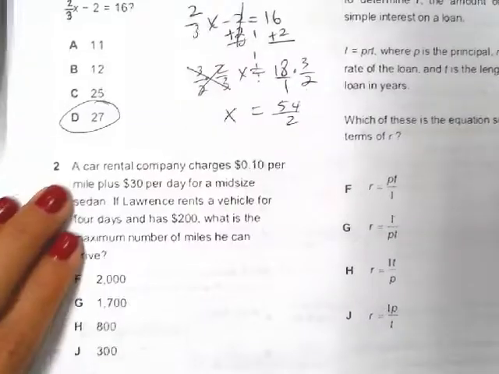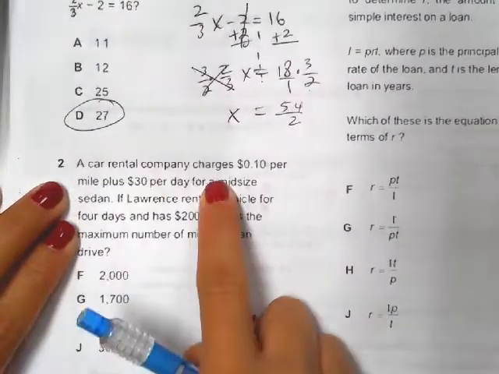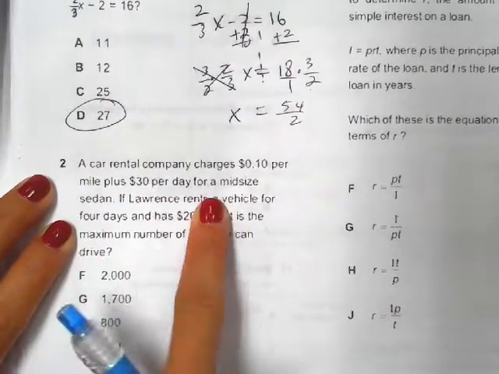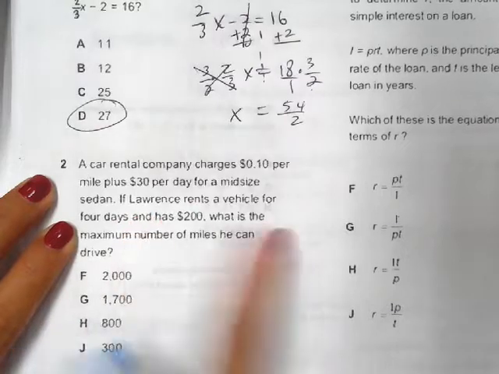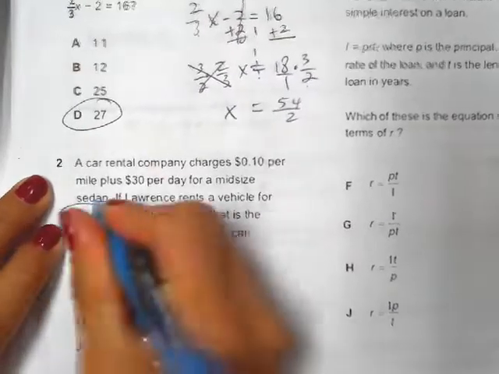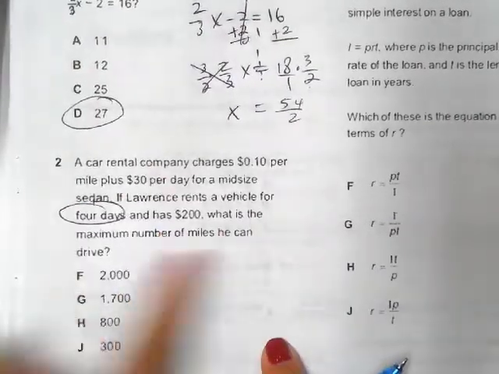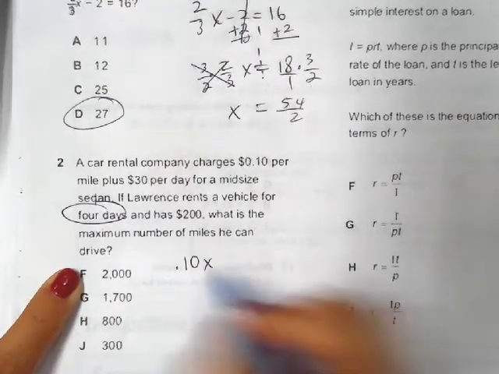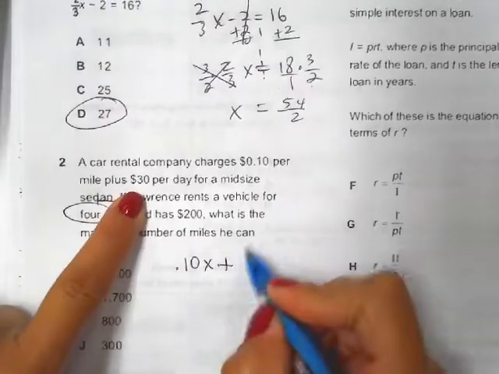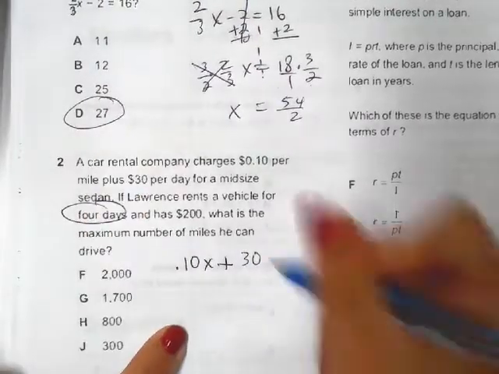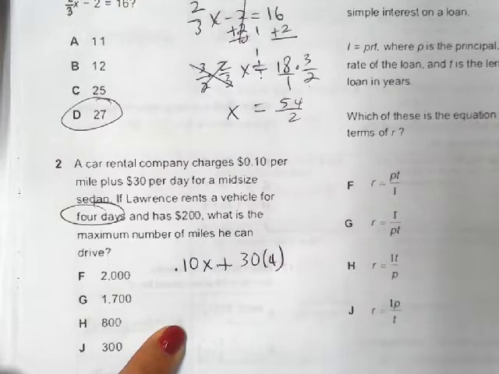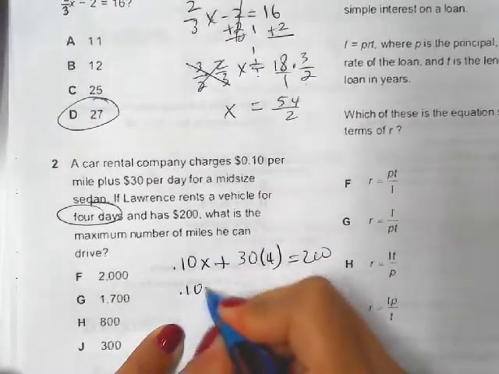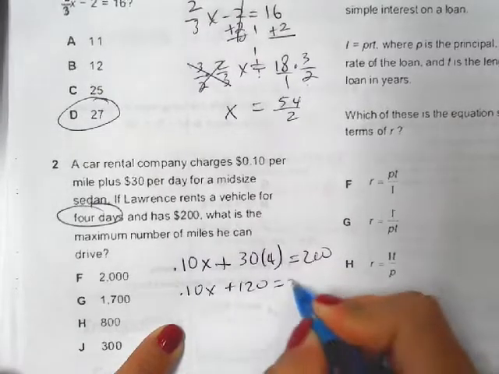Number 2. It says that you're going to be charged 10 cents per mile plus $30 per day for a mid-sized sedan. If she goes for 4 days and has $200, what is the maximum number of miles she can drive? So it's 10 cents per mile plus $30 per day. Well, she's going 4 days, so times 4 equals 200. So that'll be 120 equals 200.